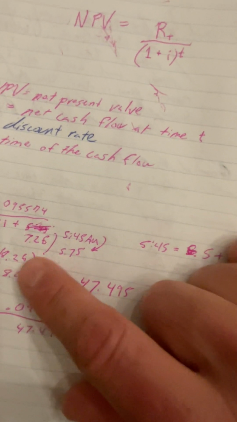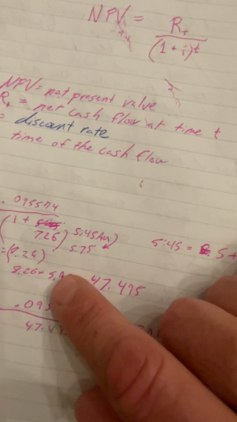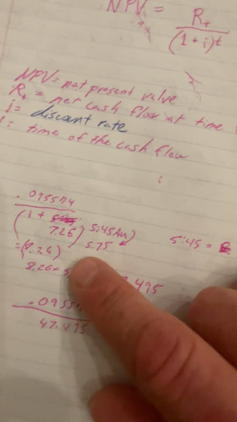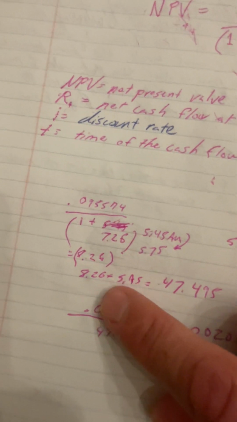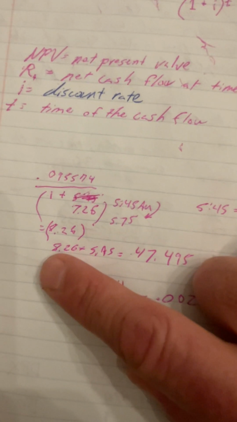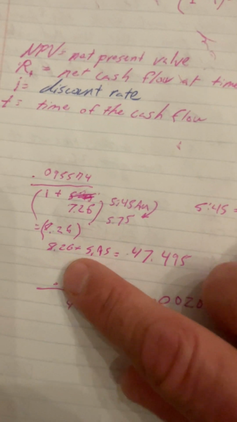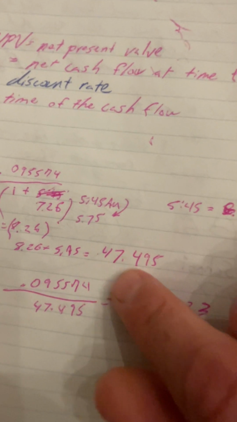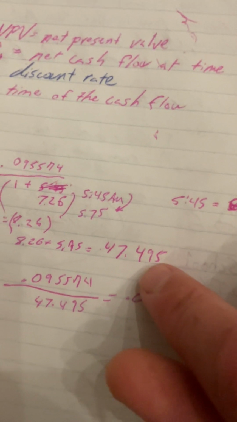And then here's the time, which is right there. And so I put 8.26 plus 5.75 equals 47.495.